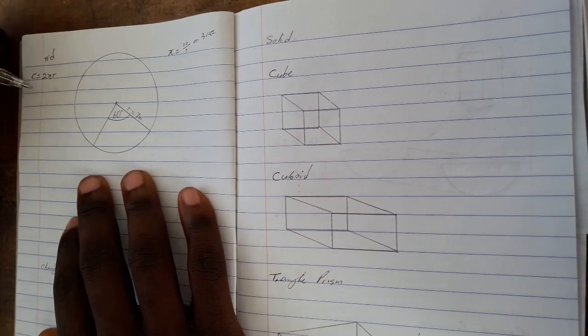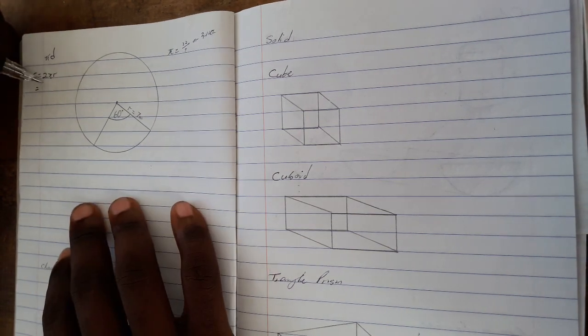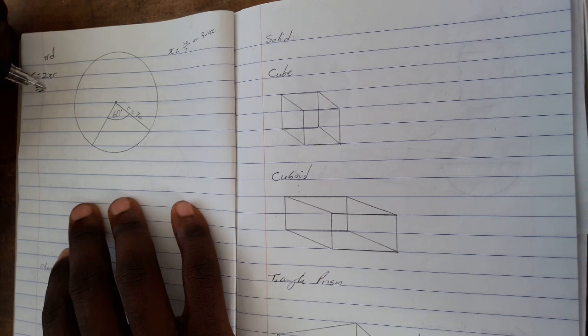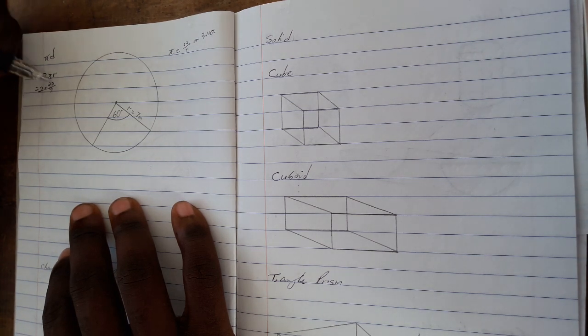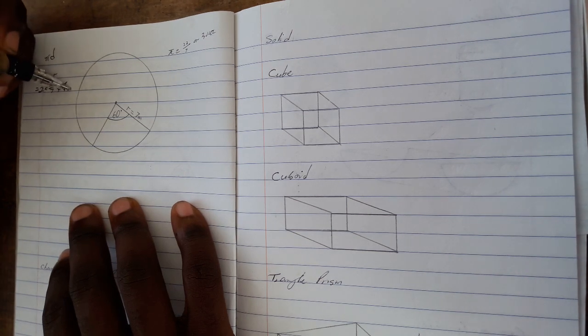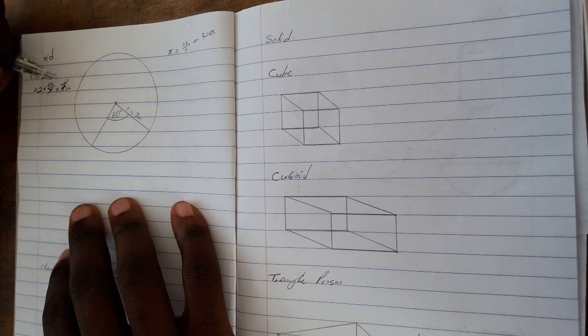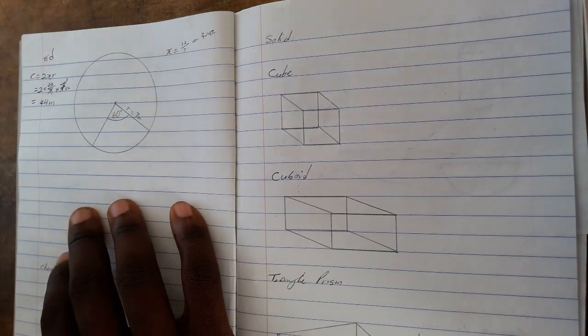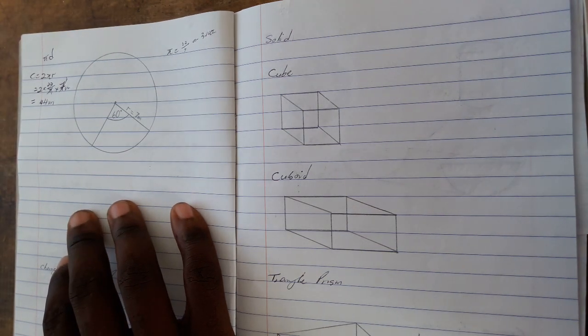So this is 2 times 22 over 7 times the radius of the circle, which is 7 meters. 7 cancels with the 7, so we have 2 times 22, and 2 times 22 is 44, and that will be 44 meters. So the distance around the circle is 44 meters.